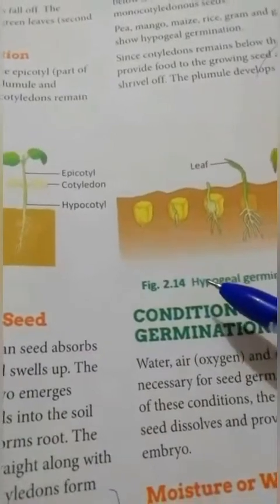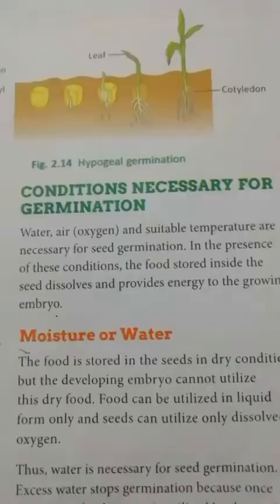Okay, so there are two types of germination in plants, epigeal germination and hypogeal germination. Hypogeal germination is mainly seen in monocotyledons and epigeal germination is mainly seen in dicotyledons. Epigeal germination shows hypocotyl and hypogeal germination shows epicotyl. Okay.